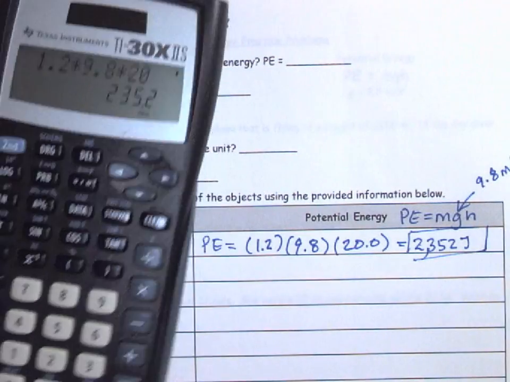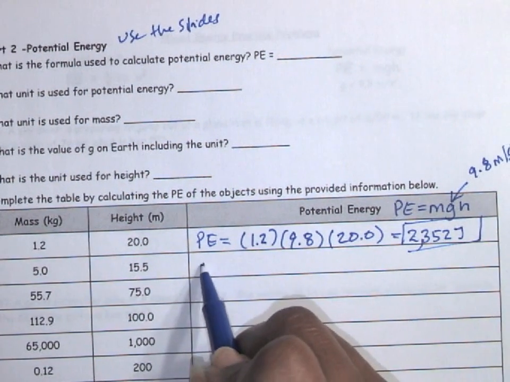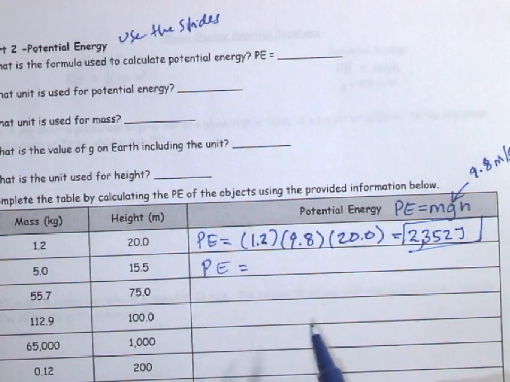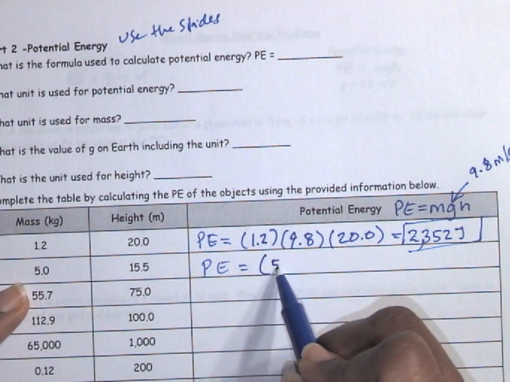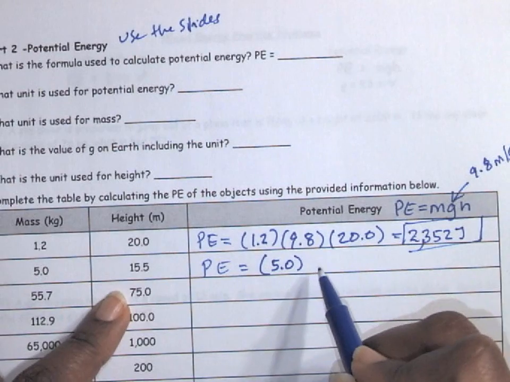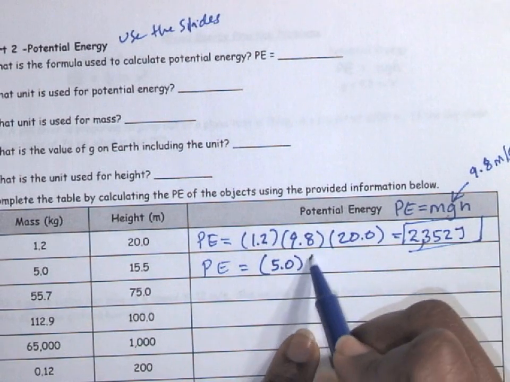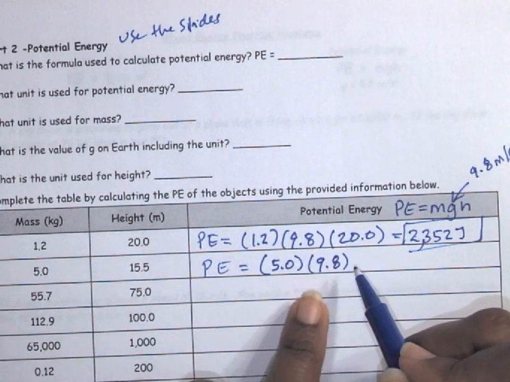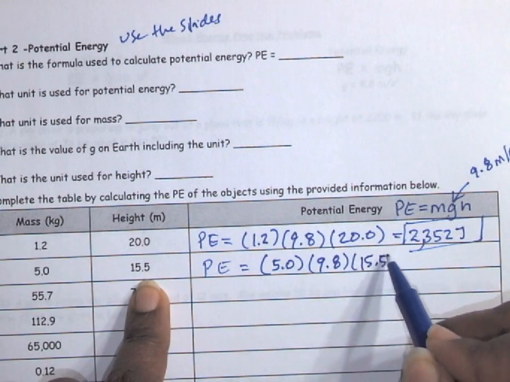All right, let's do one more example together. So again, we're going to calculate the PE, potential energy, which is our mass. Okay, it's 5.0 times g, which is next. Sorry, g is next, and that's 9.8. G is a constant. Always 9.8 is my second number, times my height, which is 15.5.